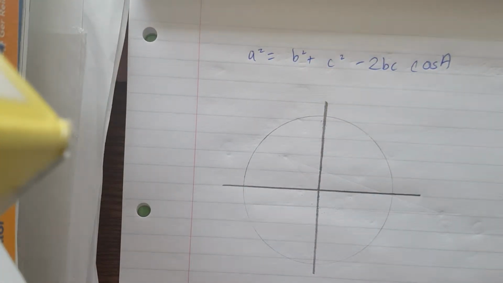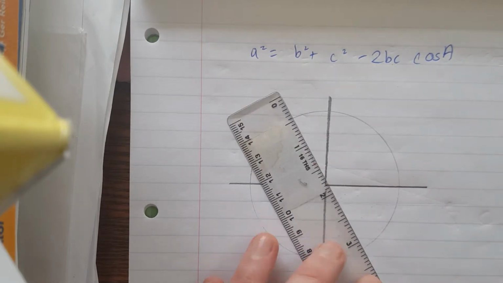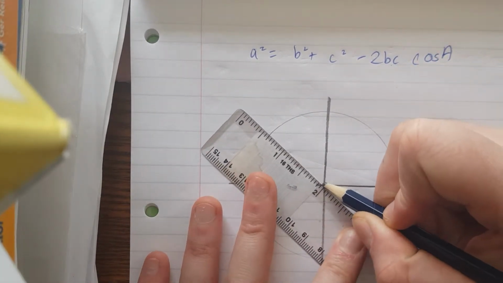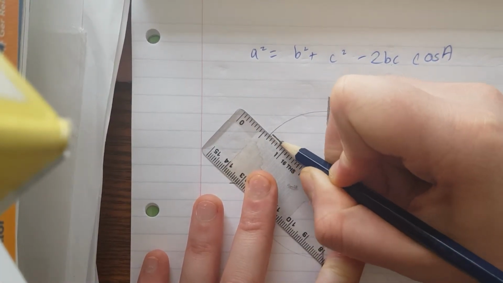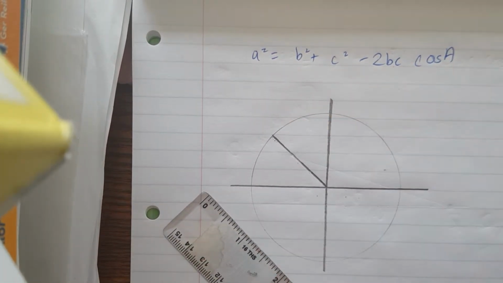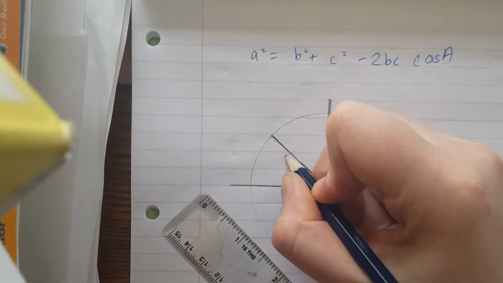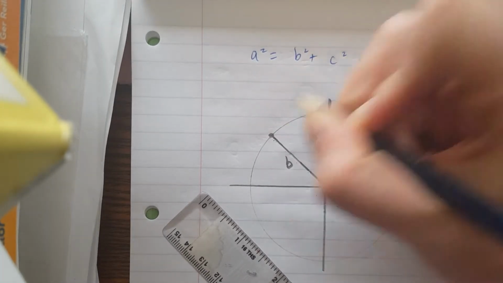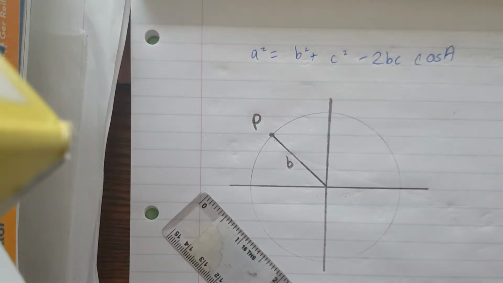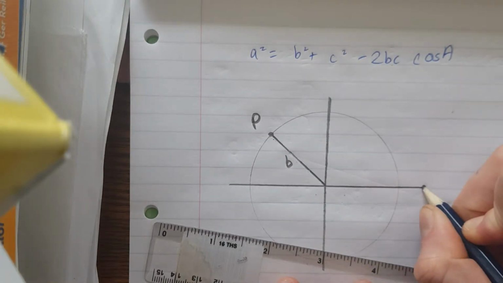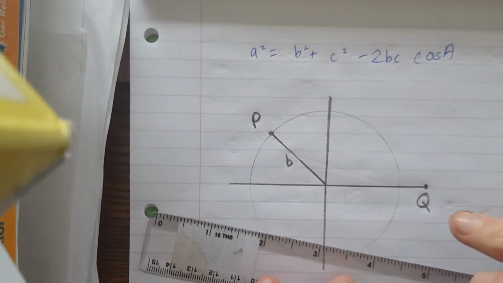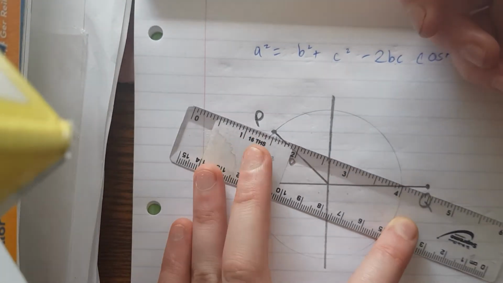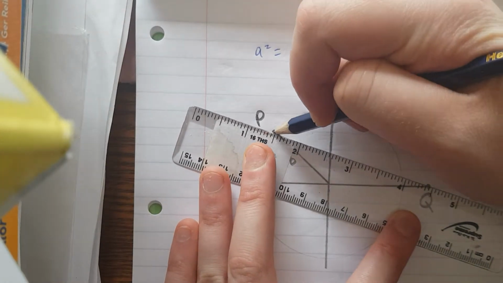So that's our circle here, and we're going to draw out the radius of our circle, from the origin to a point on the circle. The radius, we're calling it B. And then this is going to be a point P on our circle, and we're also going to put a point, call this Q, that's outside our circle, and we're going to join these 2 points together.